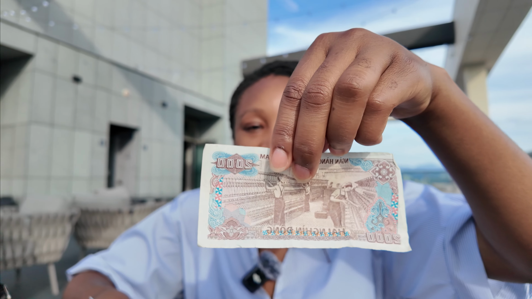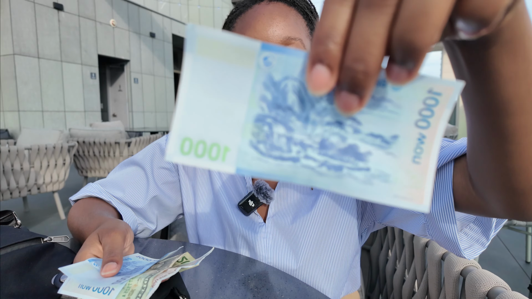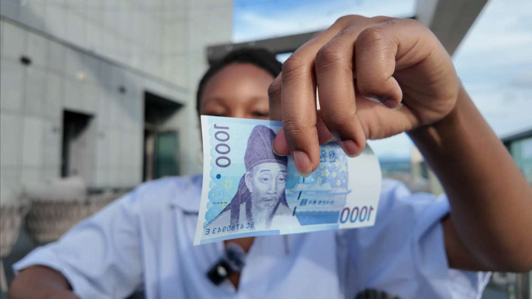Here is the Vietnamese dong, right? 2,000. We have the Korean won, 1,000. And so it's another opportunity to just share more about money in a way that's more tangible and more real for young people, because they might not have access to digital currency.